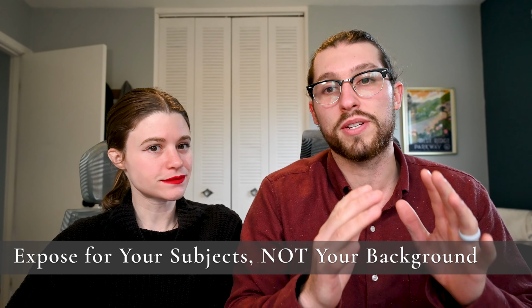So here's the most common exposure mistake that we see new photographers making. They set their settings in manual, they expose their image for the background, and then they try to fix their subjects in editing. So in other words, they worry more about the sky looking blue and vibrant or the grass looking right than they do about their subjects looking their best, the people who actually hired them for the portrait session or the wedding day. Yeah. So here is our number one rule when it comes to shooting in manual mode.